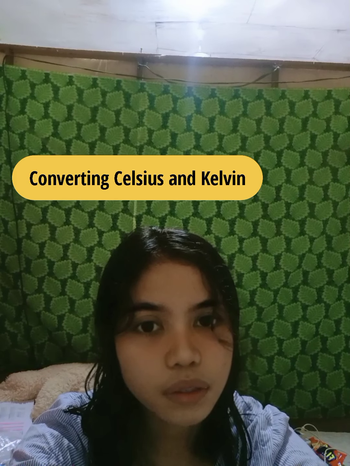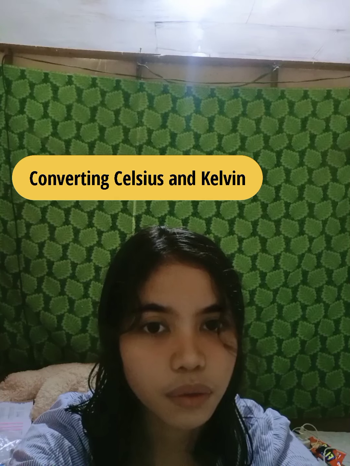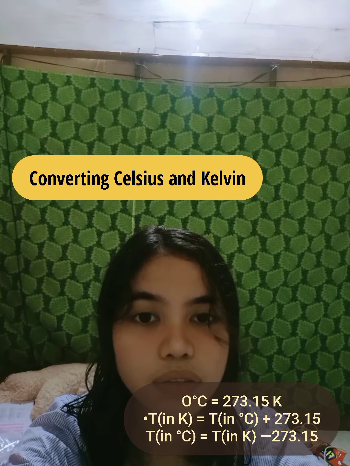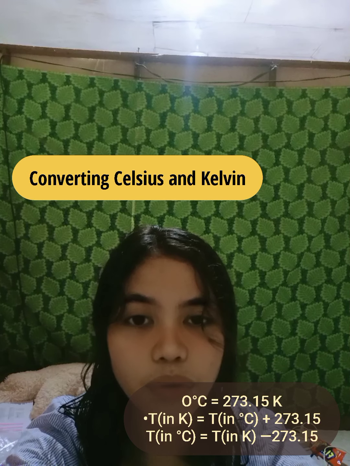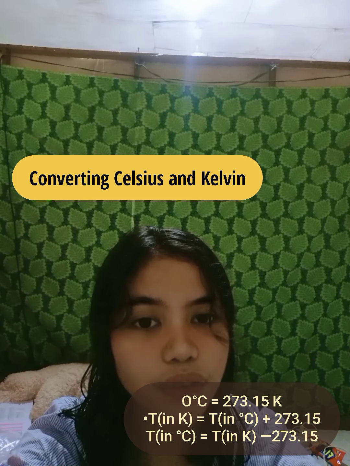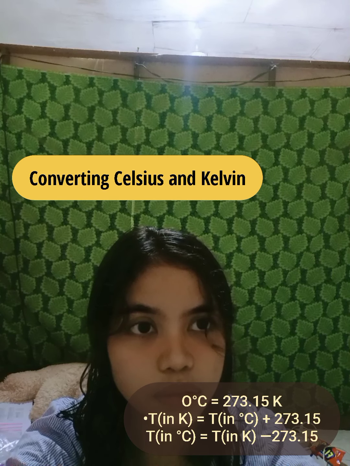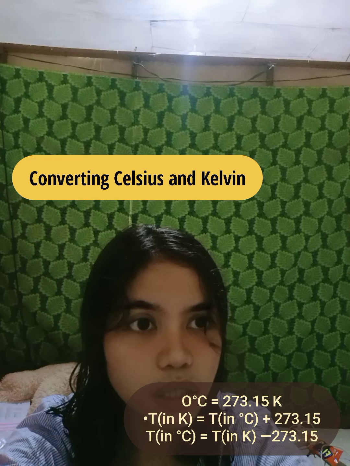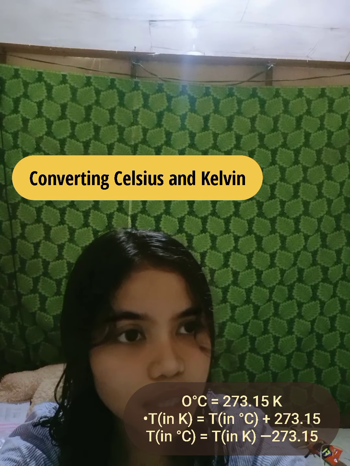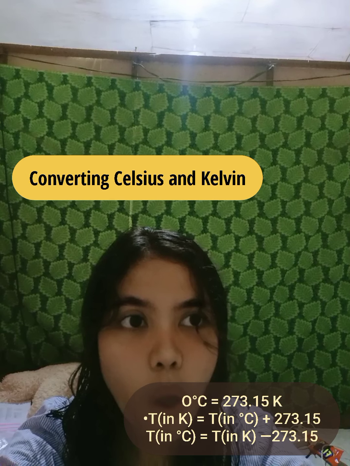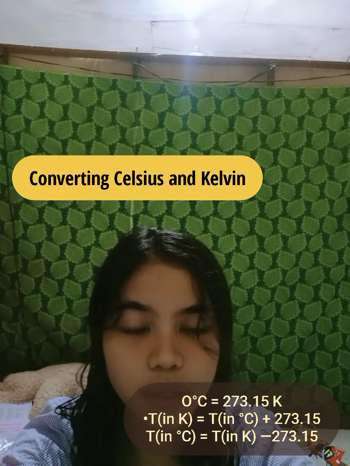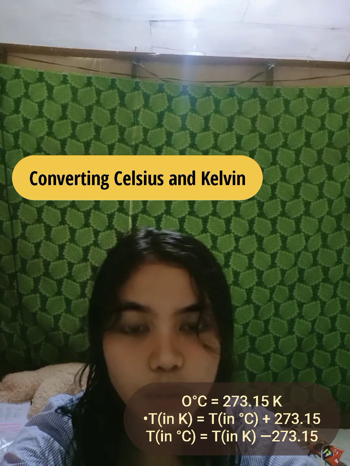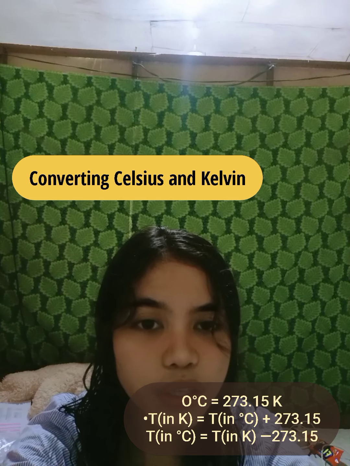We convert Celsius to Kelvin by remembering the different 0 points, which is 0 degrees Celsius is equivalent to 273.15 Kelvin. So, T in Kelvin is equal to temperature in Celsius plus 273.15, and therefore temperature in Celsius is equivalent to temperature in Kelvin minus 273.15.